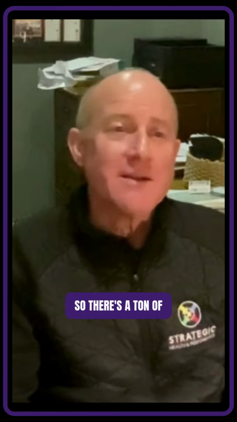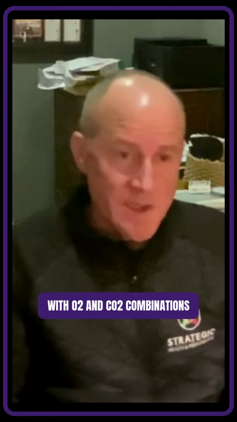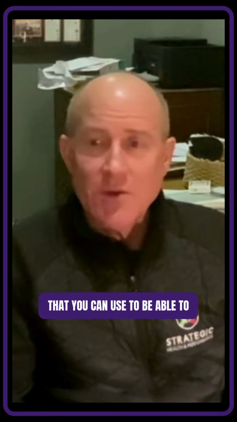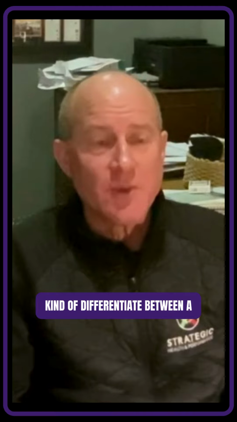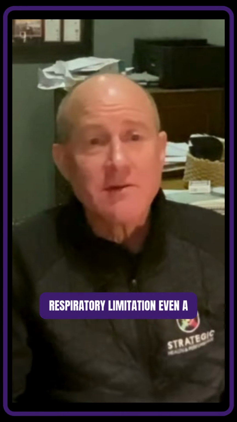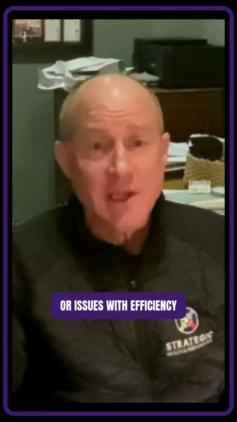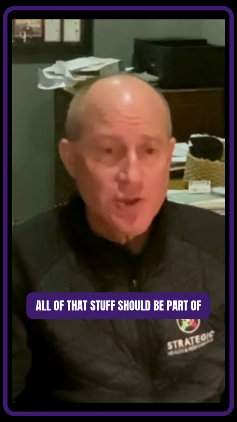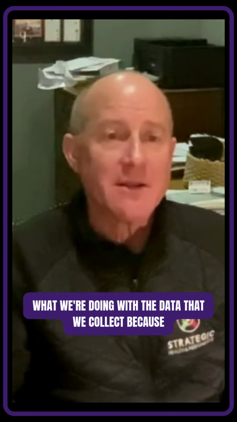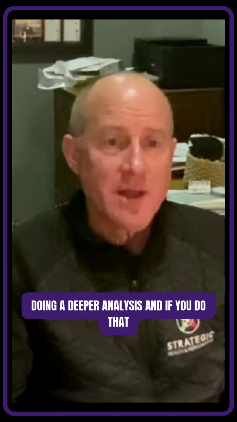So there's a ton of other information that is available within the metrics that are measured, especially with O2 and CO2 combinations, that you can use to be able to kind of differentiate between a cardiovascular limitation, a metabolic limitation, and a respiratory limitation. Even a neuromuscular limitation could be identified, or issues with efficiency. All of that stuff should be part of what we're doing with the data that we collect, because if the data is there, it's just going in and doing a deeper analysis.